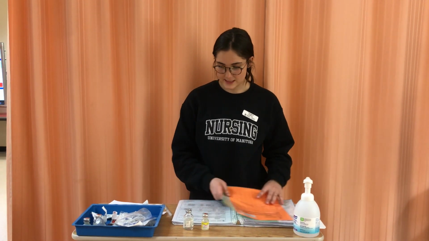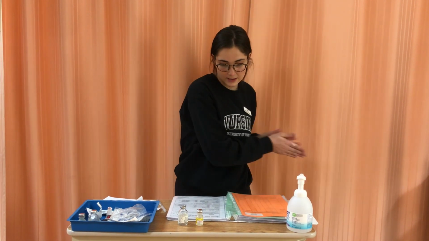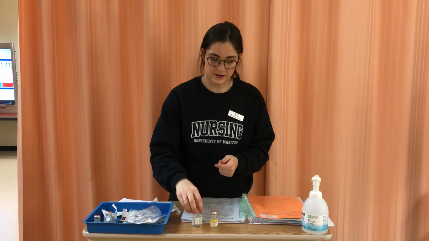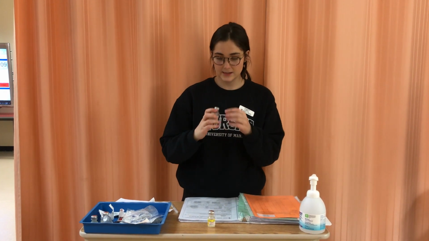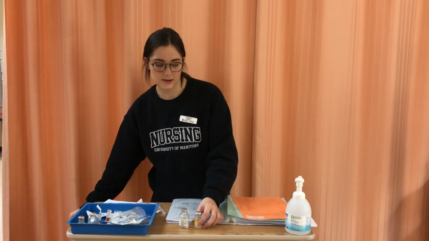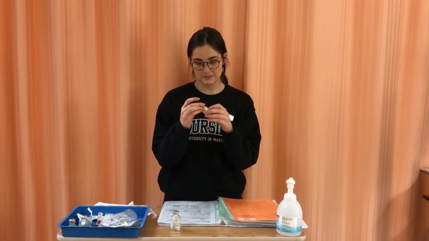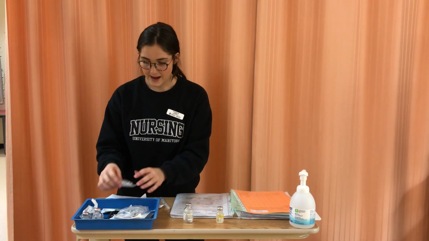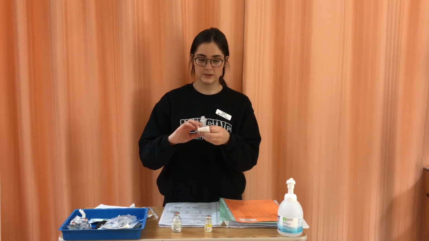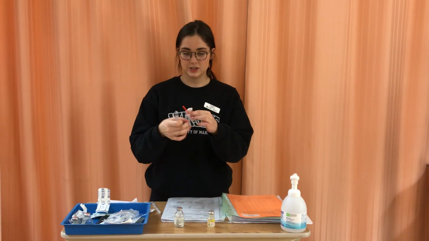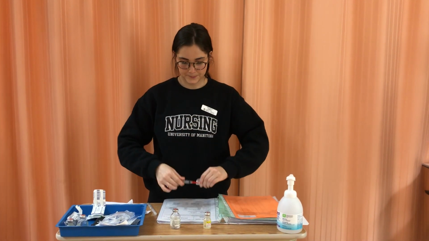Okay, so now that that's done, I'm going to do hand hygiene, and I'm going to open my vials. So this vial is not expired and it's intact, so we're going to open this up. And also our normal saline, we're going to make sure that this is not expired and it's intact, so that's good to go. And we need our 5 ml syringe, so I'm going to butterfly technique open that, and I'm going to attach my blunt fill needle to that.